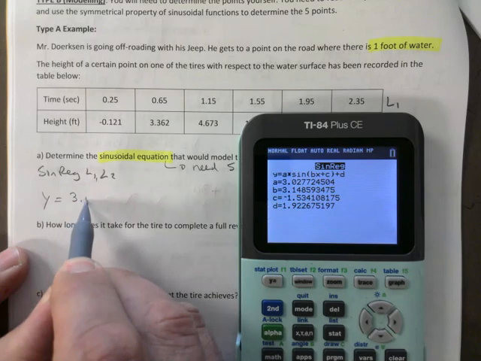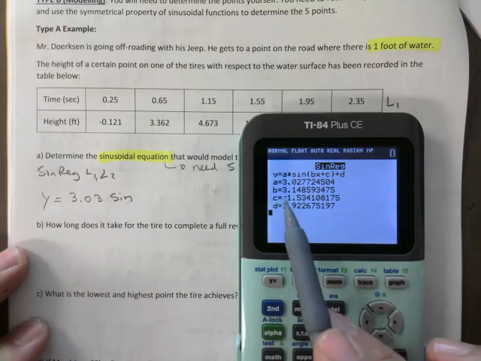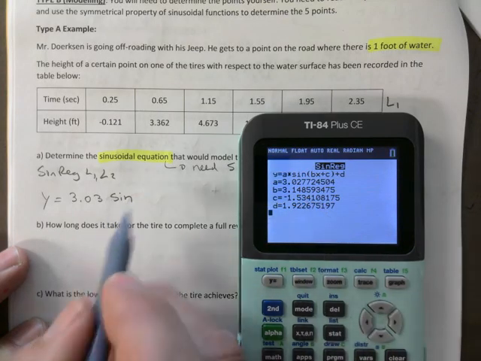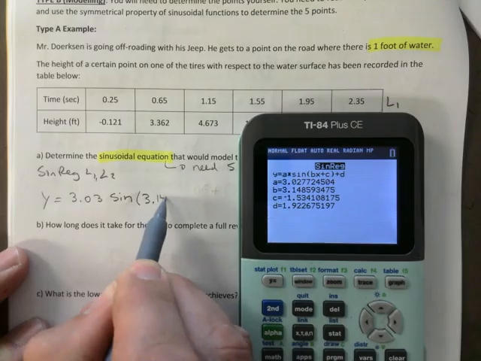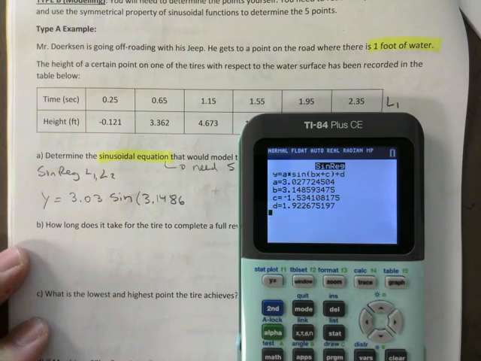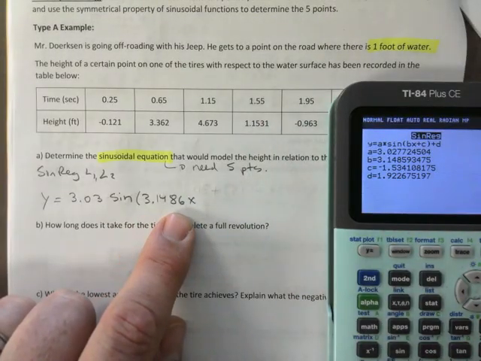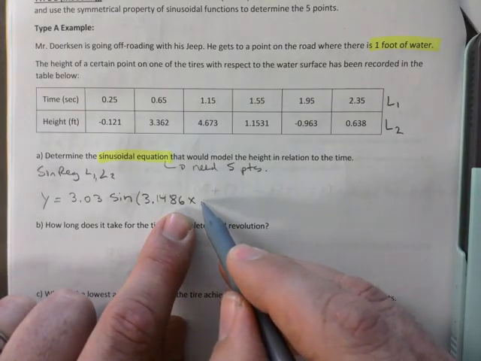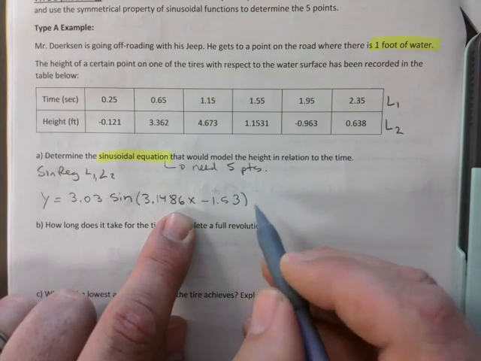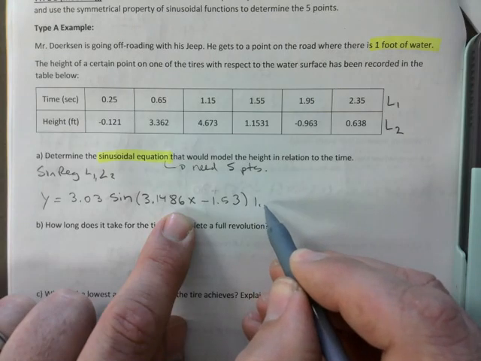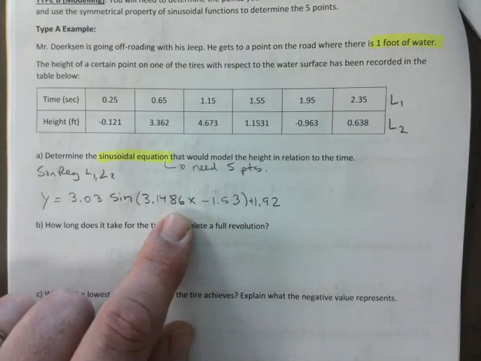So it's 3.03 sine, and B is 3.1485. That one I usually write down 4 decimals, because if they ask for the period or I ask you for it, then it's better to have it in 4 decimals, and you don't get penalized for having more than 2 on an equation. You do get marked deductions if you have fewer than 2. 1 point, so plus 1.92. So that is the equation you're supposed to get there.